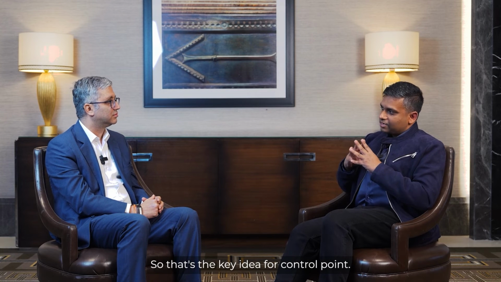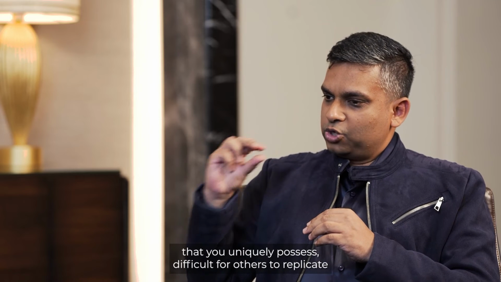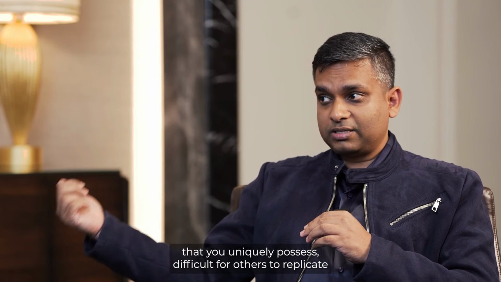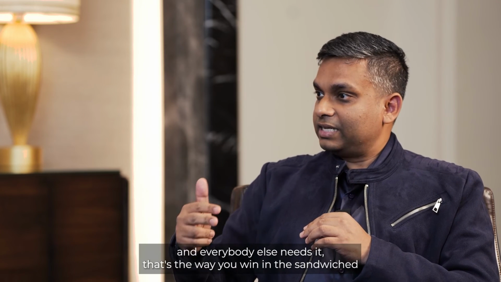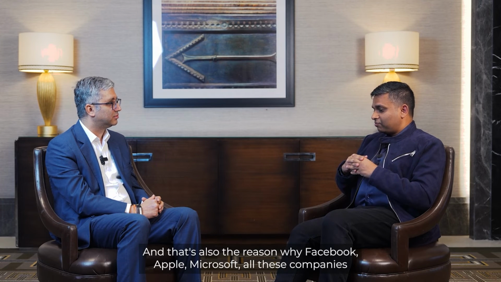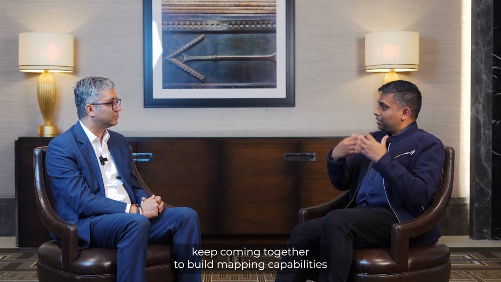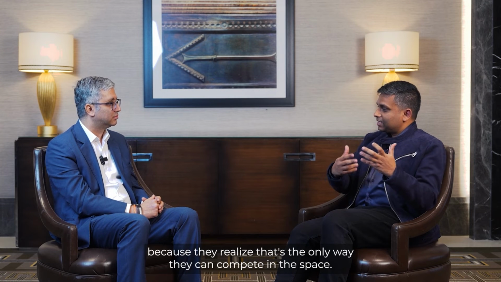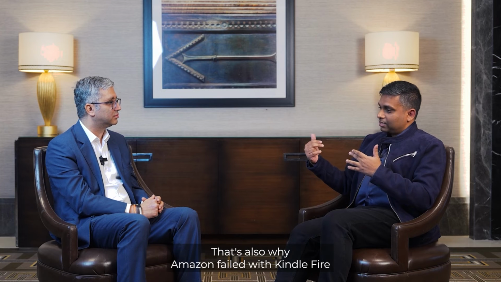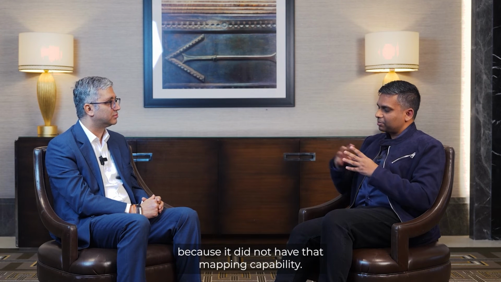So that's the key idea of a control point. If you have an important control point that you uniquely possess, difficult for others to replicate, and everybody else needs it, that's the way you win in the sandwiched economic scenario. And that's also the reason why Facebook, Apple, Microsoft, all these companies keep coming together to build mapping capabilities, because they realize that's the only way they can compete in this space. That's also why Amazon failed with Kindle Fire, because it did not have that mapping capability.